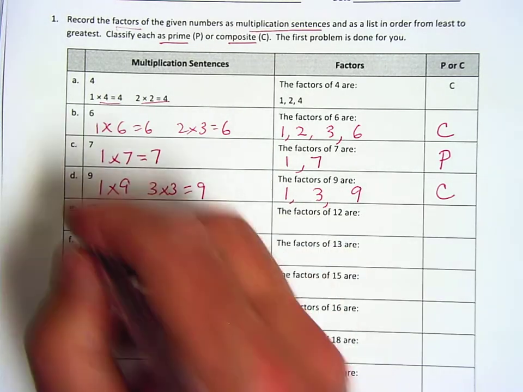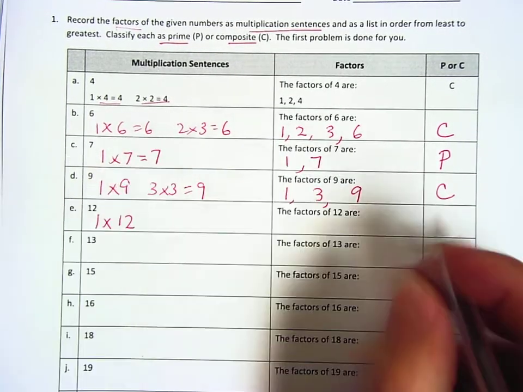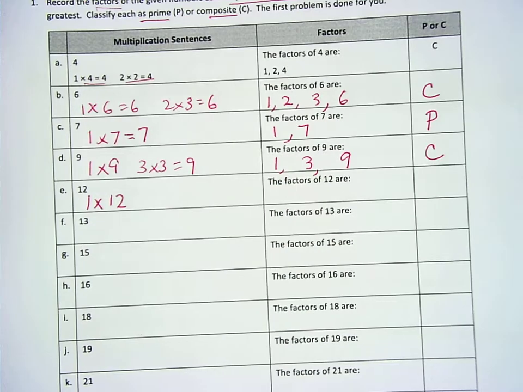And 12, now it's going to get a little bit more complicated. 1 times 12, because there's going to be more than just, so far we've only had a few of them. And I'm going to hit the pause button on the video. So hang in there.